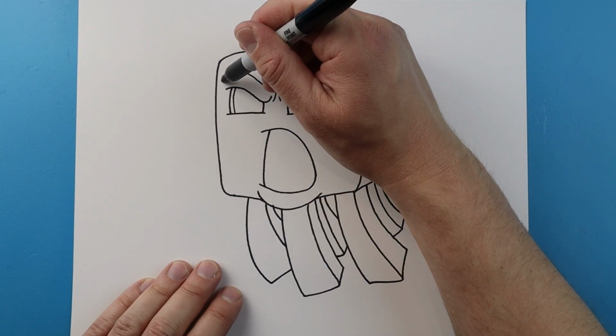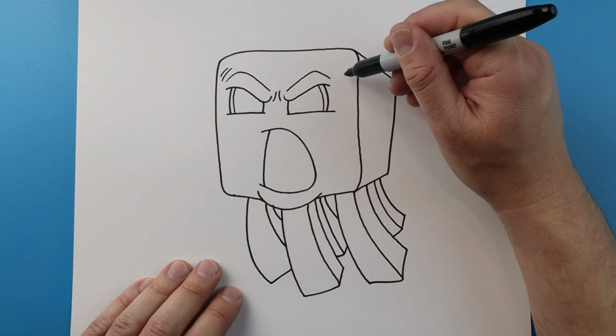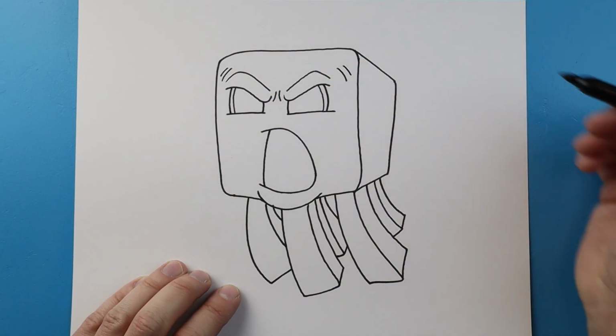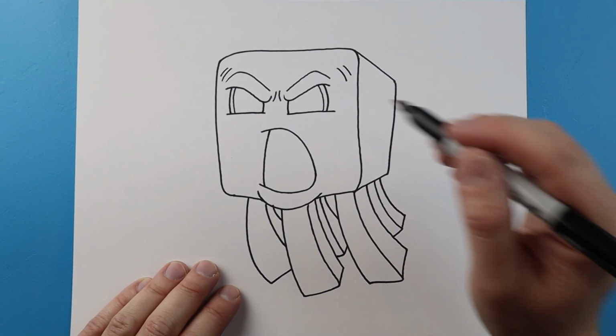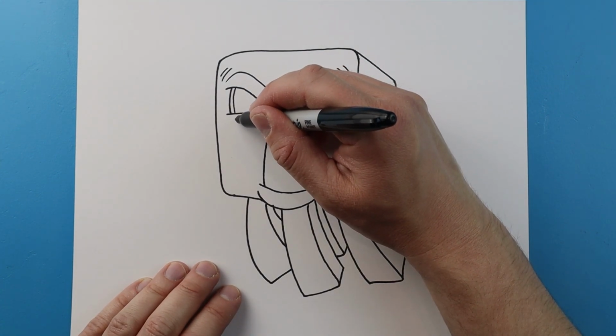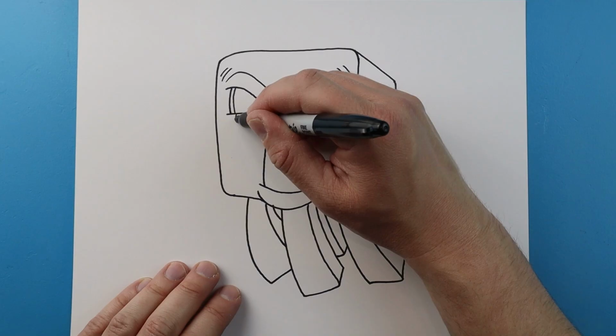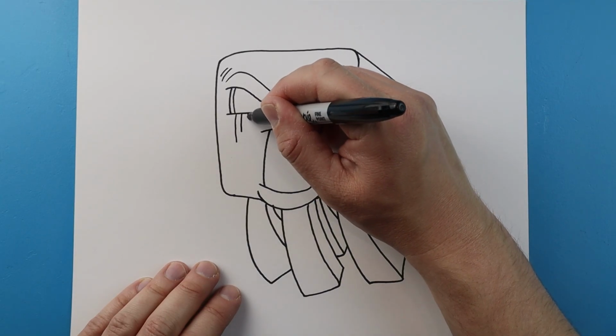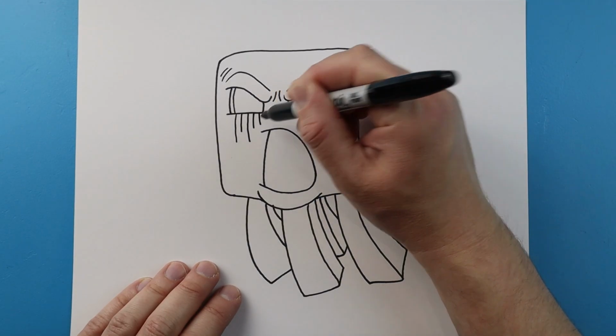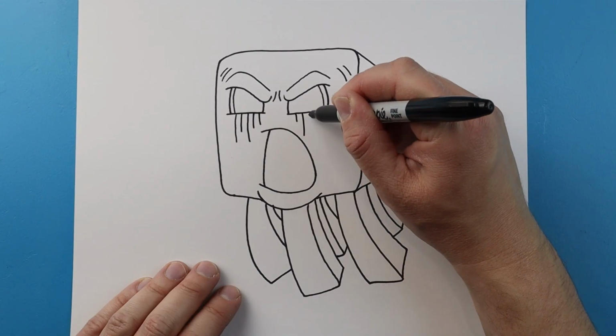Next, I'm going to add some detail. So I'm going to put a couple little lines on here. And then we're going to make those long lines that come down the face. So we're just going to make some long little lines, different sizes, that come right underneath the eyes.